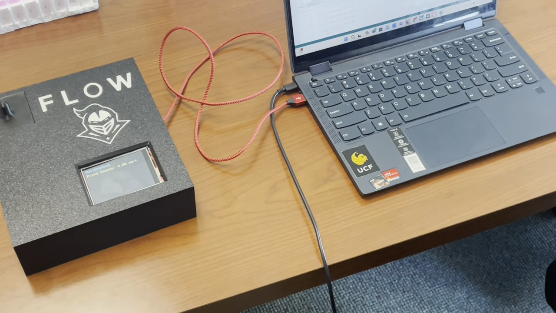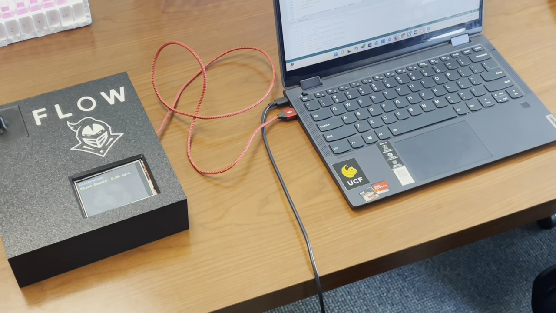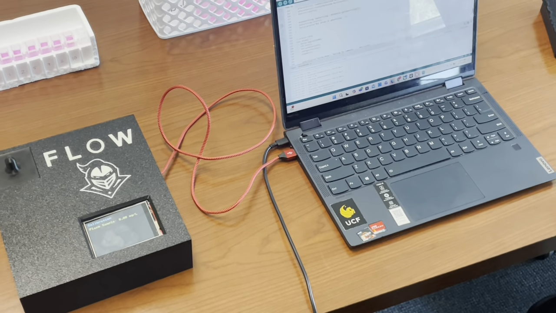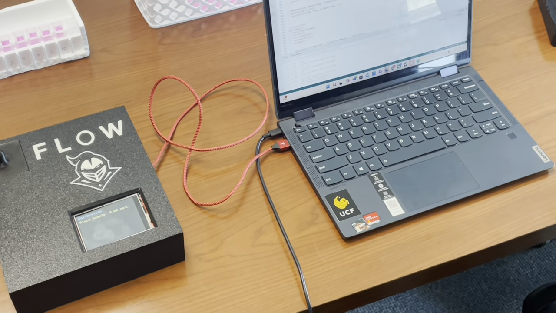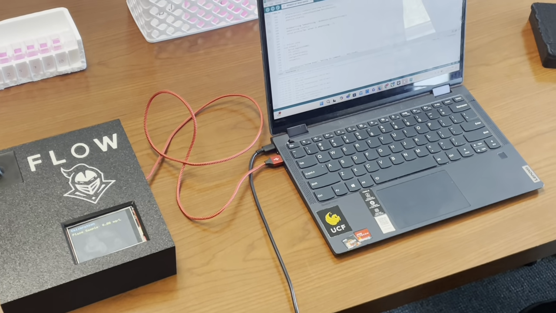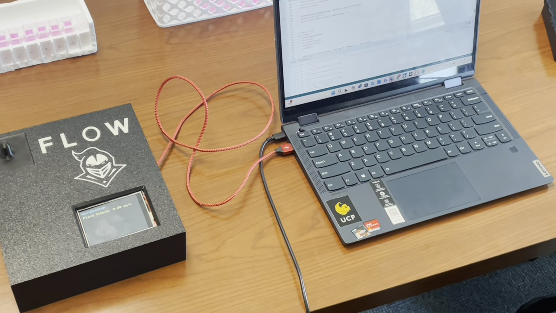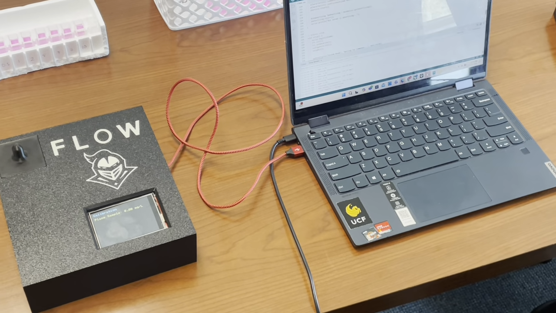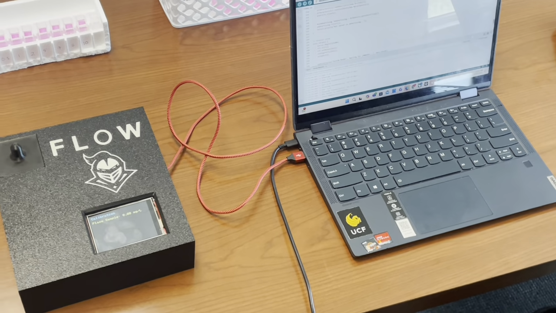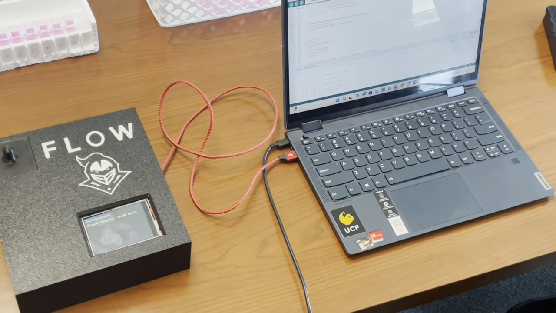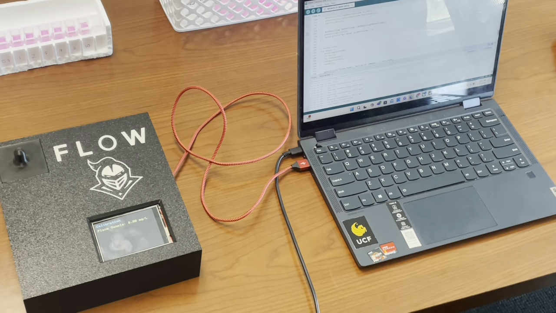We like to call our device FLOW, which is fluoride level observation in drinking water. Our device takes in a green 532 nanometer laser that goes through our cuvette, which will emit orange light. This emitted light will be detected by our photodiode, which receives this light and inputs a certain level of light intensity into our device. And this light intensity will allow us to calculate our fluoride concentration.